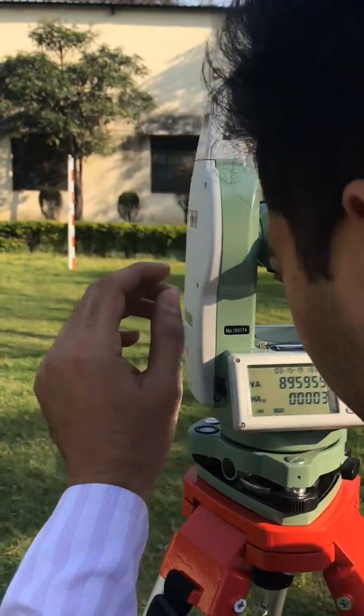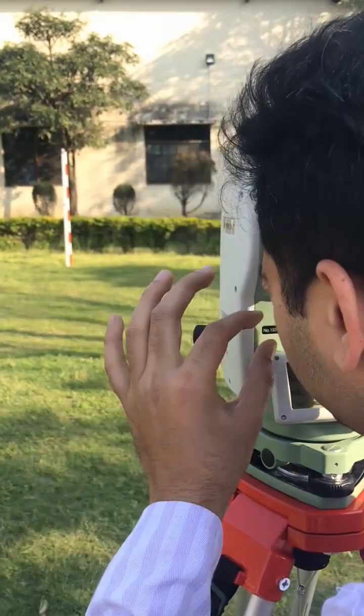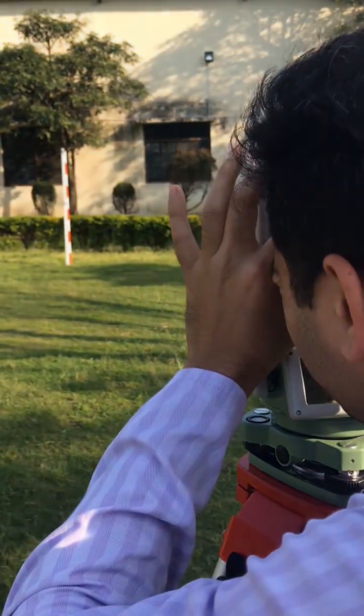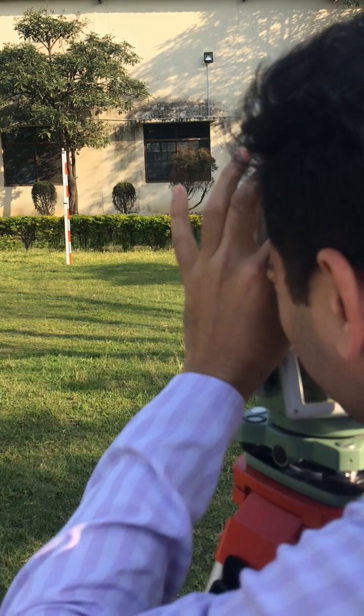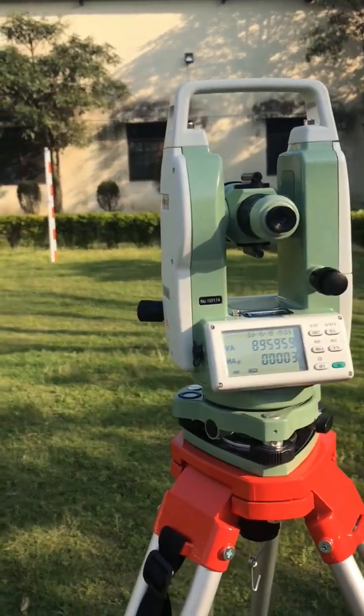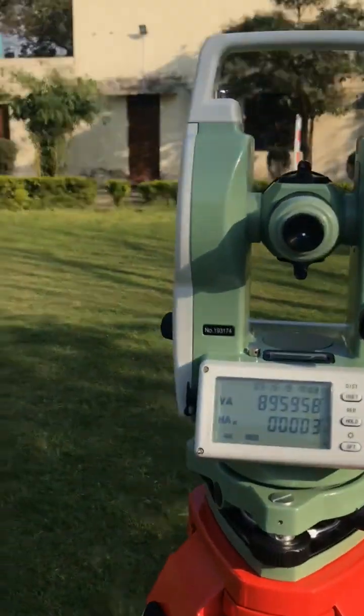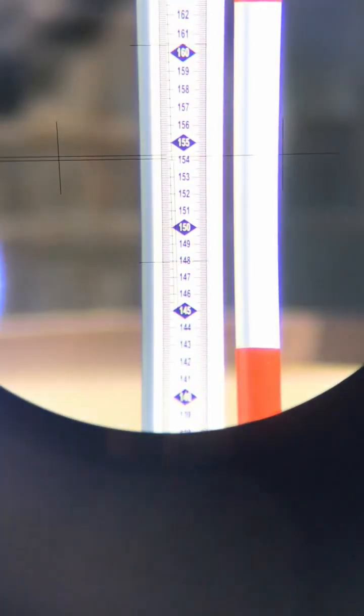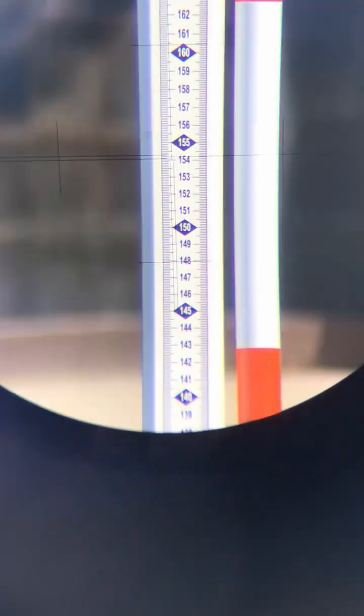Now we will focus on the leveling staff. Now I will show you the reading. You can check there is an upper stadia line and a bottom stadia line.